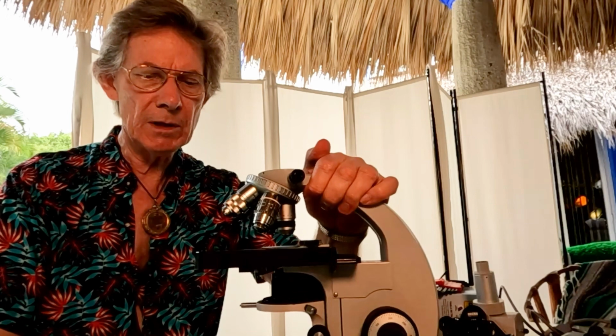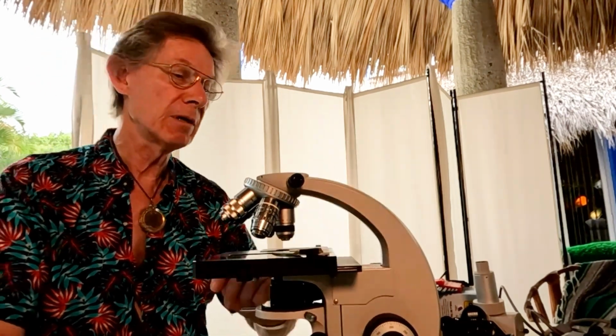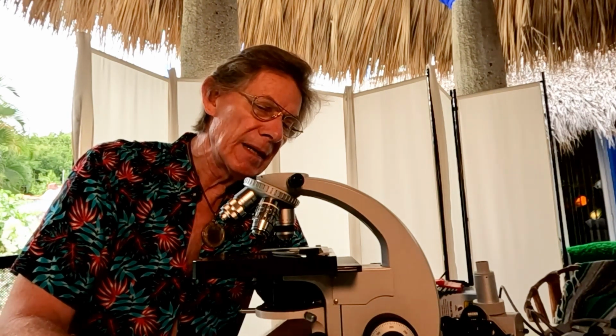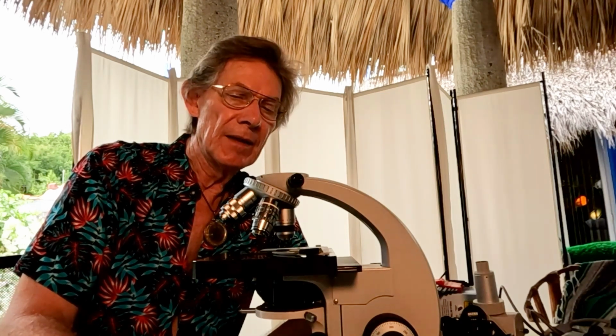If we look at the microscope, we see it has many different components. It's a very complicated and sophisticated technology that has evolved over the last couple of hundred years. The best microscopes are produced in 3 countries. I personally use German microscopes.